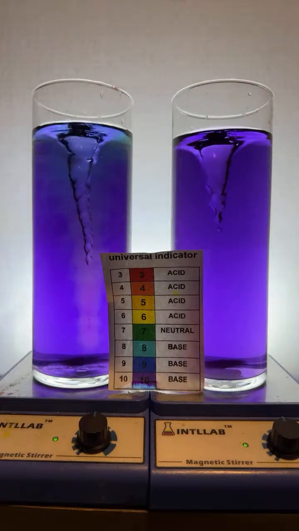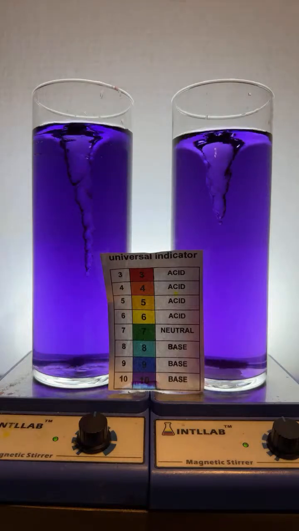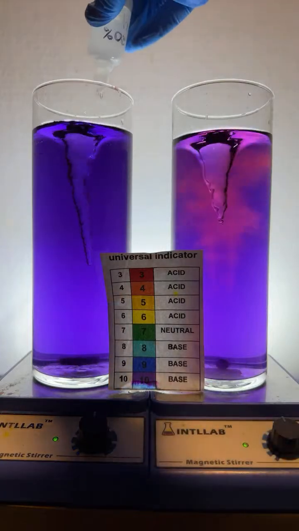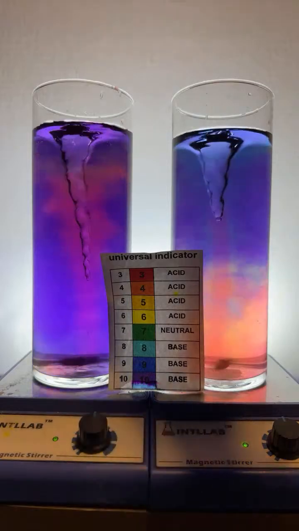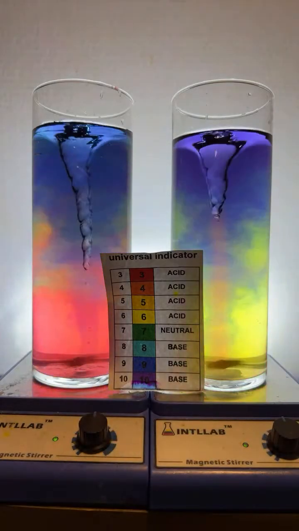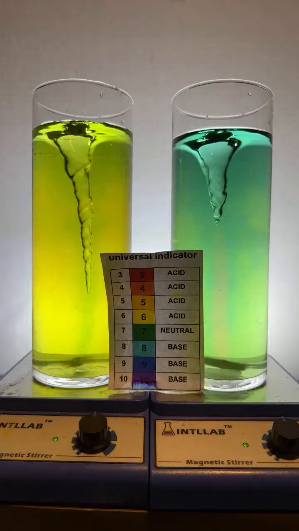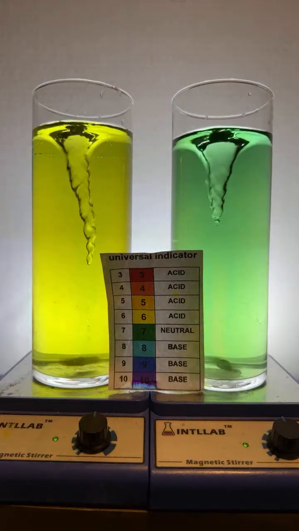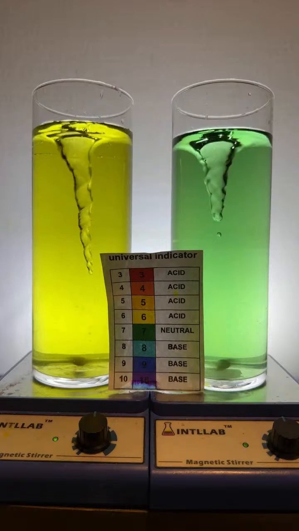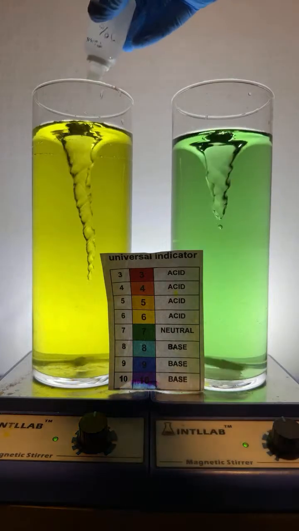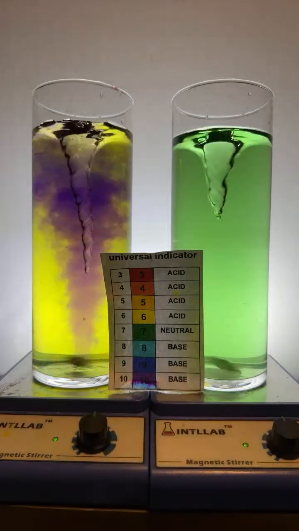The indicators I am using are a mixture of indicators. Together, they're known as universal indicator because they show the universal colors of the rainbow. The actual indicators in my recipe of universal indicator are thymol blue, methyl red, bromothymol blue, and phenolphthalein, all in the same system.